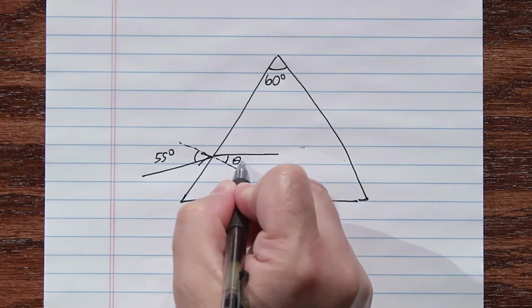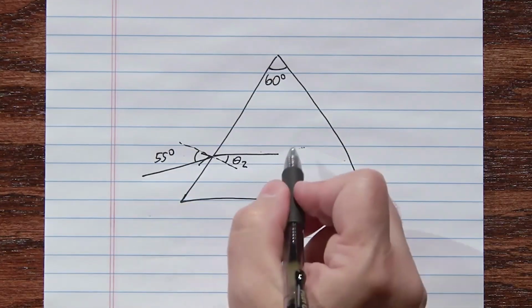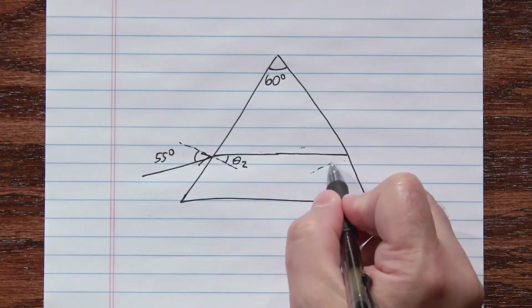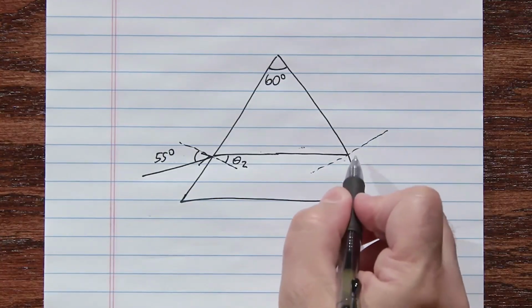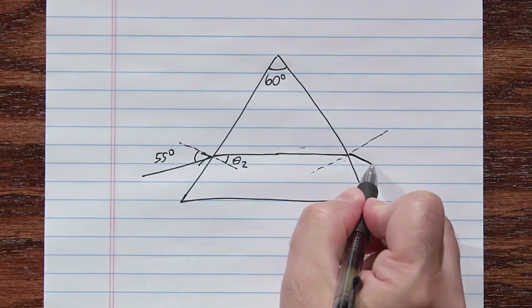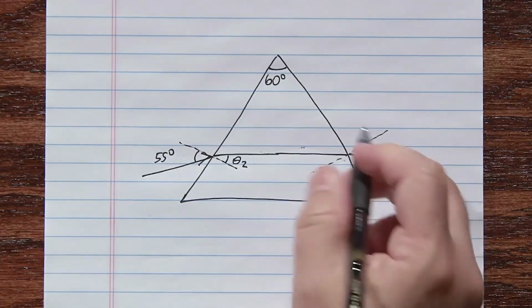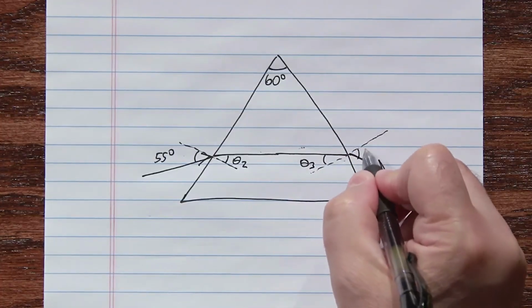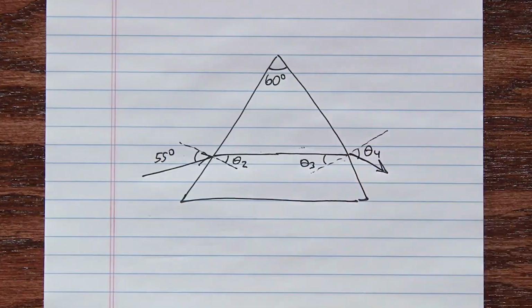And we have an angle theta 2. It's transmitted across. It encounters this side, and it is refracted. So let's call this theta 3, and I'll call this theta 4.